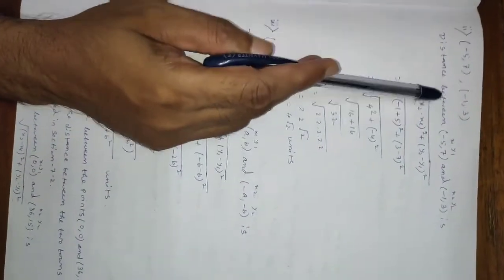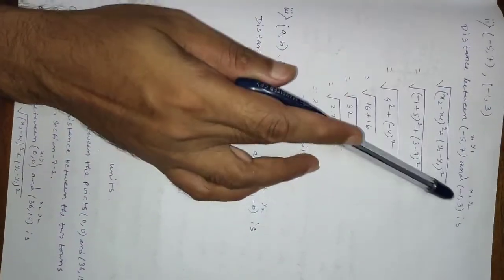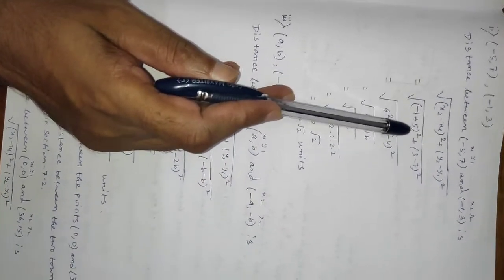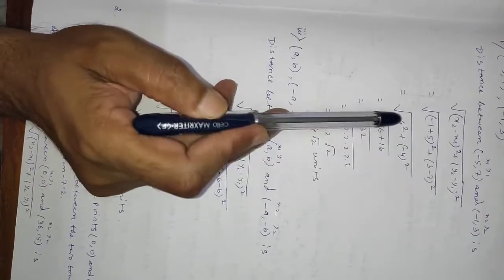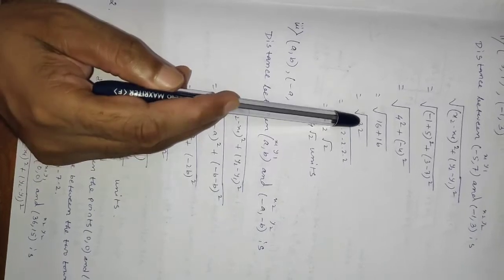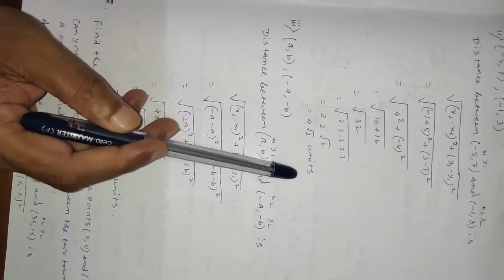Now question number 2. These two are the points. Distance between this and that, same way, use the formula. Mark x1, y1, x2, y2. Then minus 1 minus minus, plus 5 whole square, plus y2 is 3 minus 7 whole square. This is 4 square, this is minus 4 whole square. 16 plus 16, root 32. After factorization, your answer is coming 4 root 2 units.